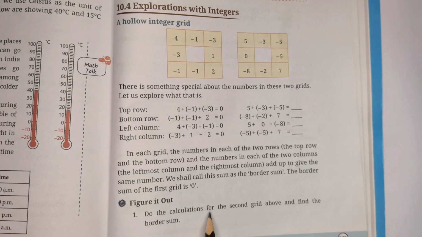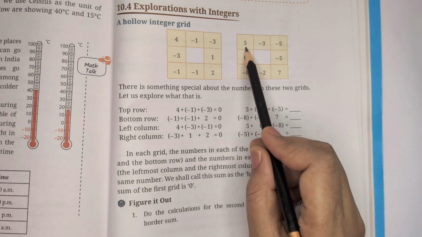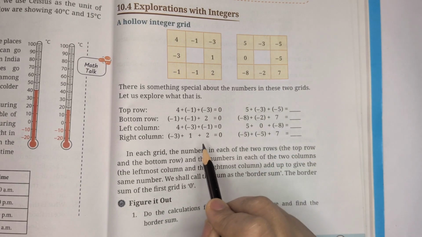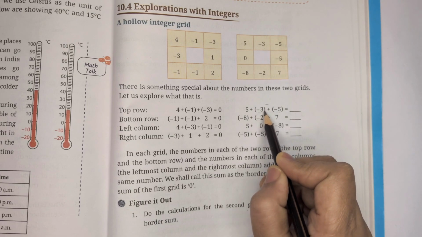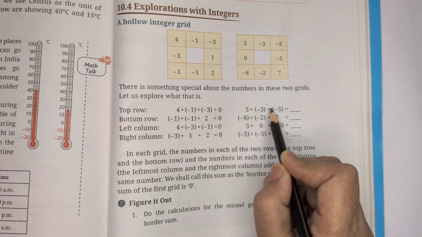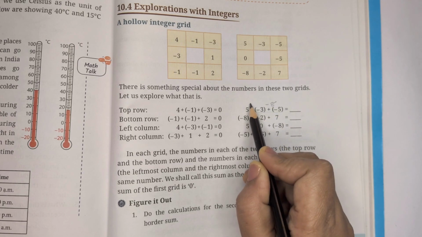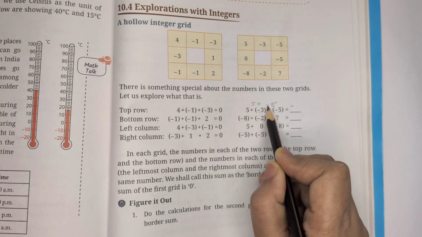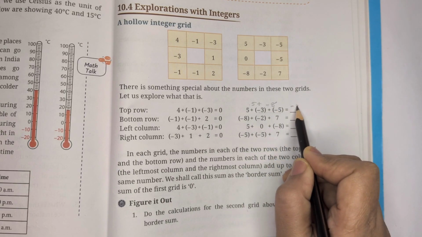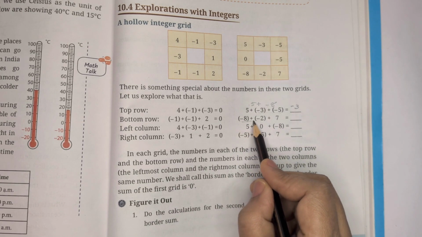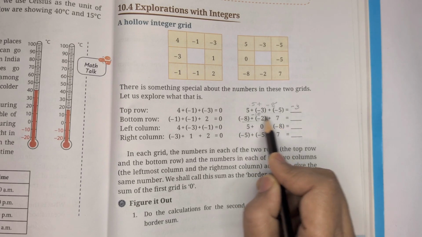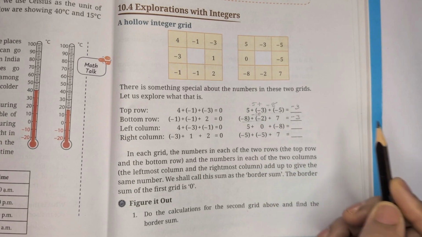First question, do the calculations for the second grid above and find the border sum. Here the top row: 5 plus minus 3 plus minus 5. Here we can see two negative numbers. First we can add those. Both the numbers are negative, so minus sign and 3 plus 5, that is 8. The other side 5 is there. So one is positive, one is negative. The answer will have the bigger number's sign and the difference of the numbers, that is 3. Here two negative numbers, it will come minus 10. Difference between 10 and 7 is 3. Bigger number is minus, so minus 3.